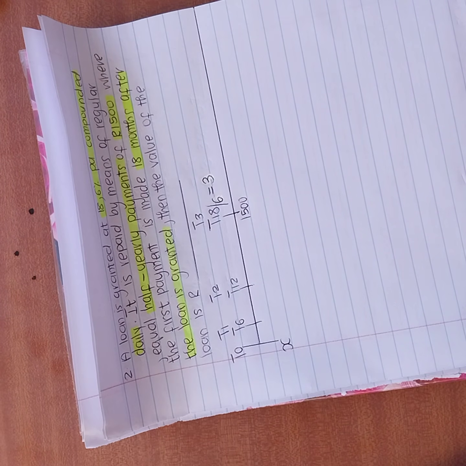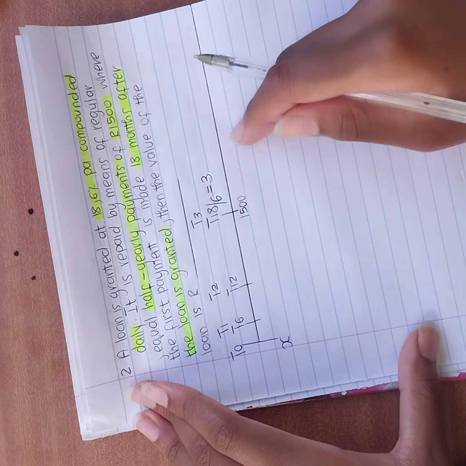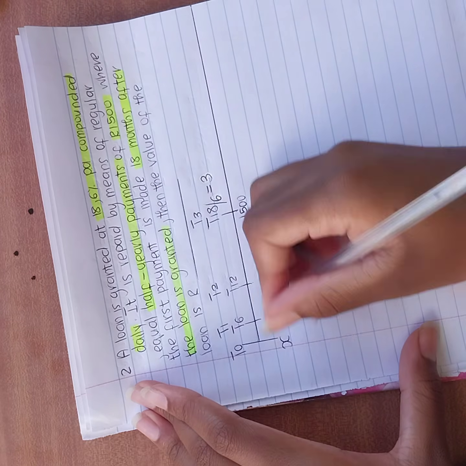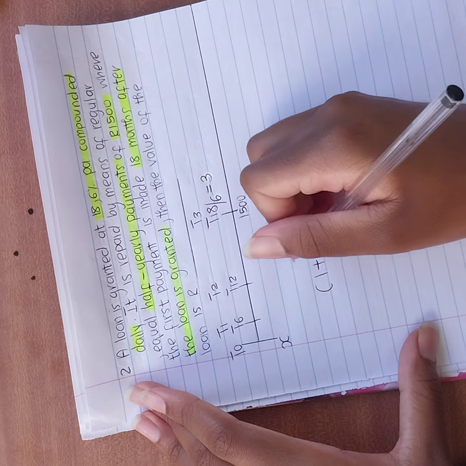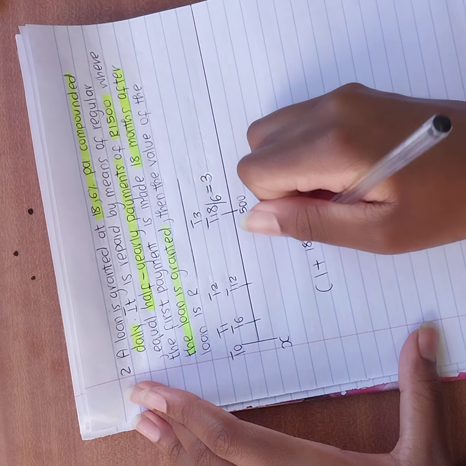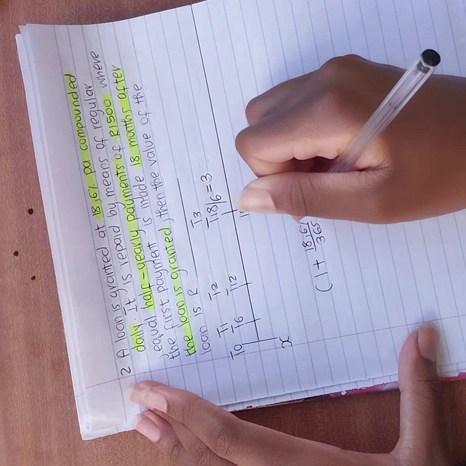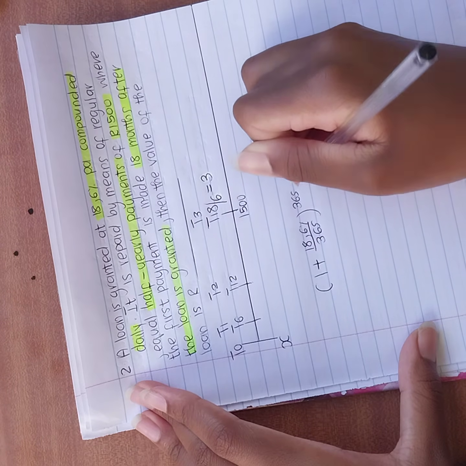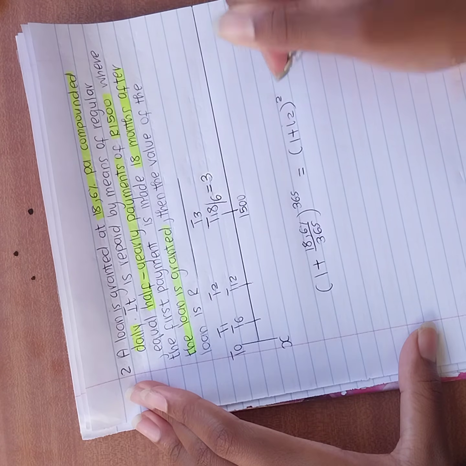And we are told that it is compounded half yearly. It is compounded daily. However, my payments are being made half yearly, so I need to calculate my i2. So 1 plus 18.6 divided by 365 to the power of 365 is equal to 1 plus i2 to the power of 2.